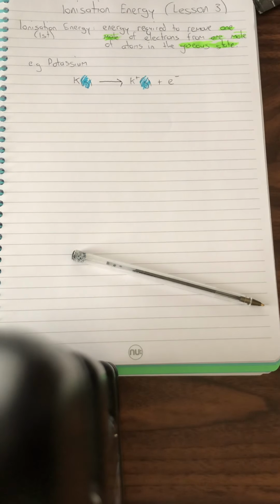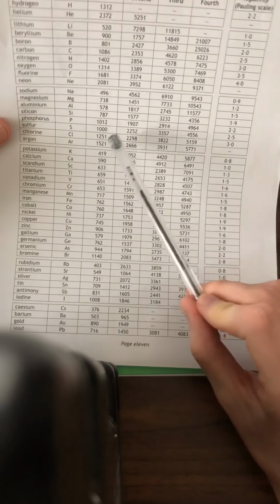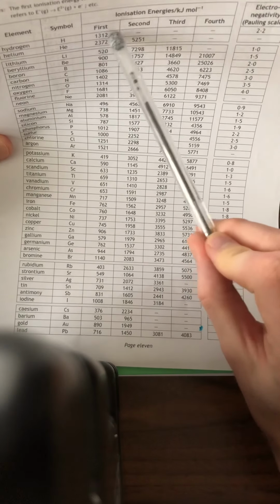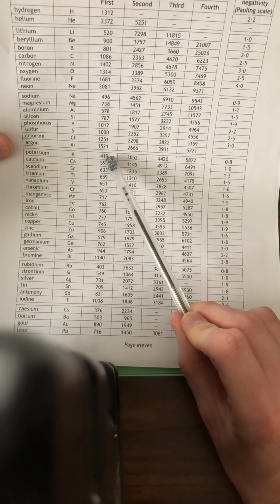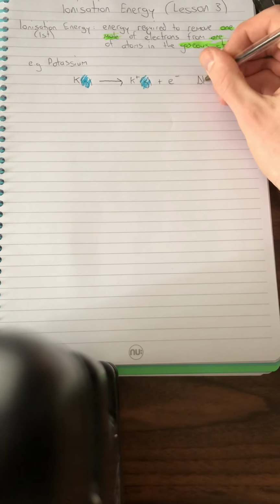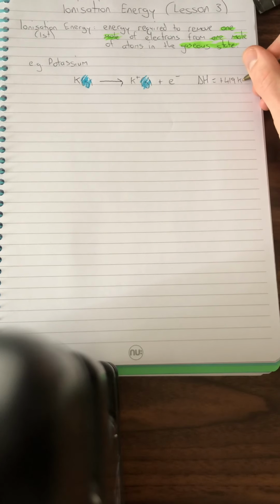Okay, now what I'm going to show you now is the data book. So this is page 11. Now if we look for potassium, there it is there. The first ionization energy of potassium is 419. So what we would put is delta H equals plus 419 kilojoules per mole.